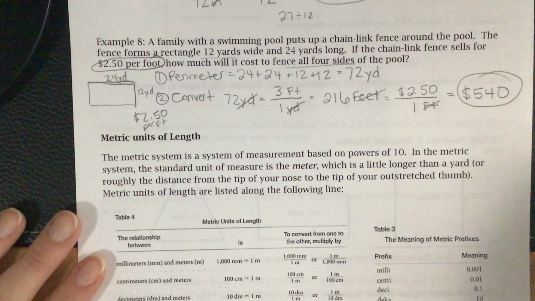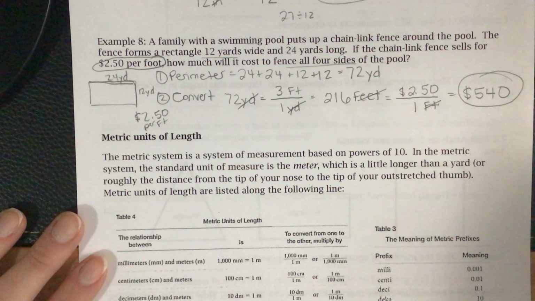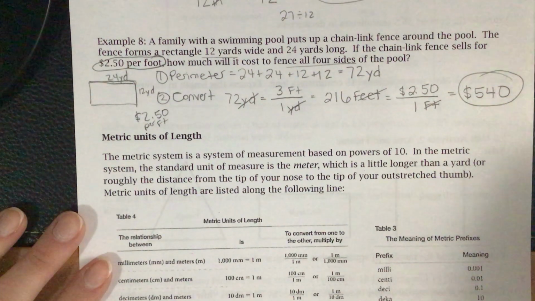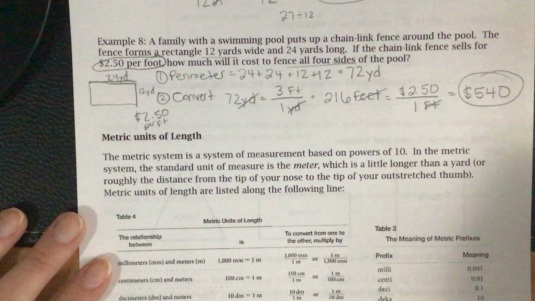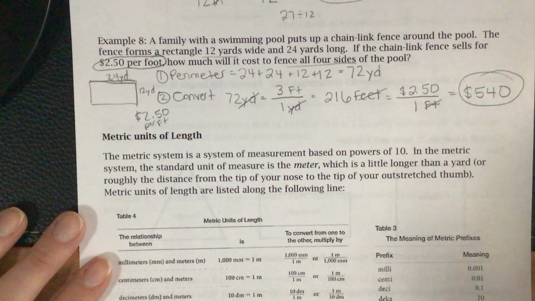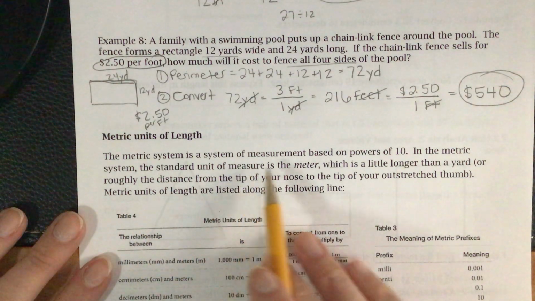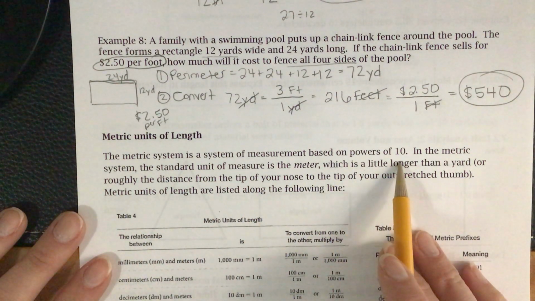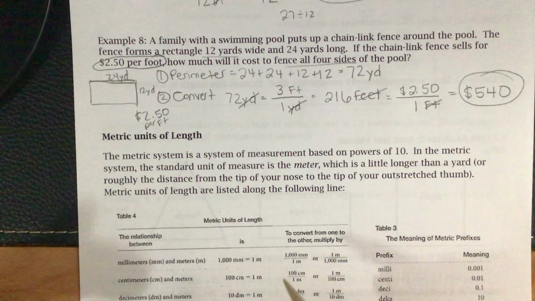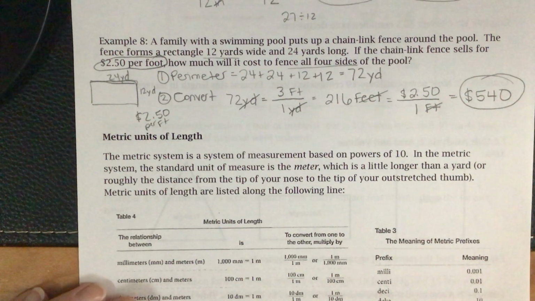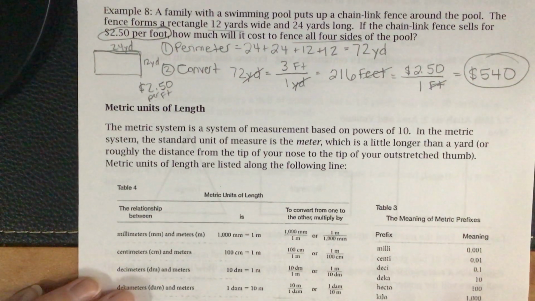That was our US customary measurement. Now we're going to talk about metric units of length. The metric system is always more challenging for some of the US citizens because we're not used to using the metric system in our day-to-day lives. The metric system is a system of measurement based on powers of 10. It uses the concept of the meter, which is a little bit longer than our yard.